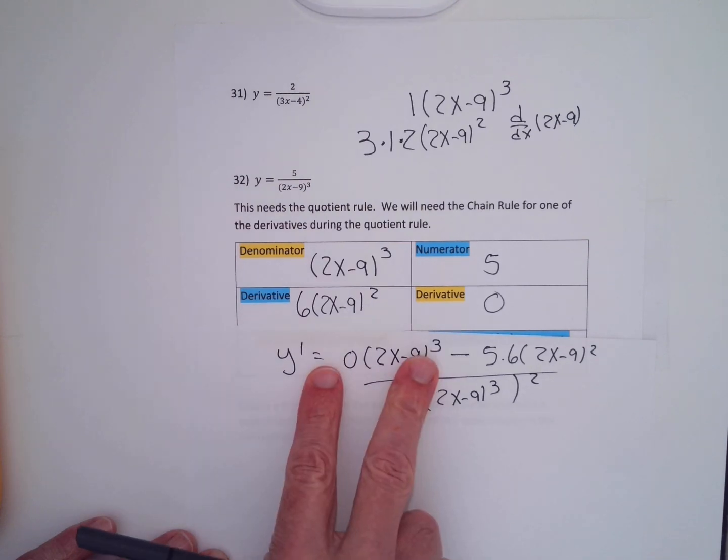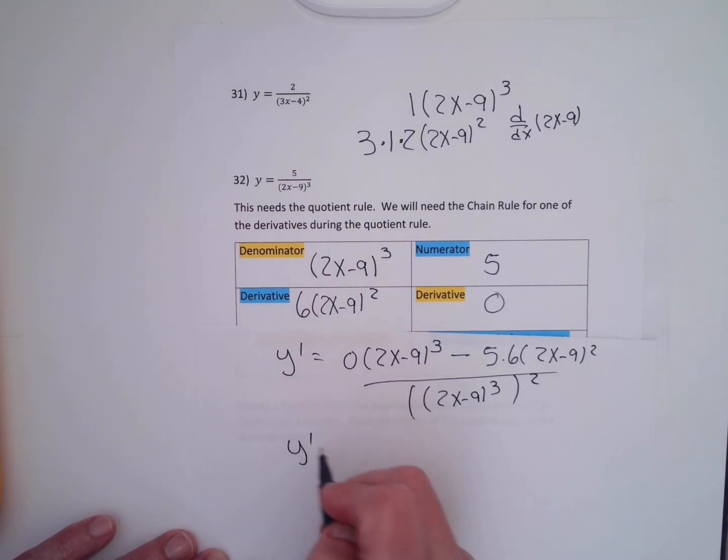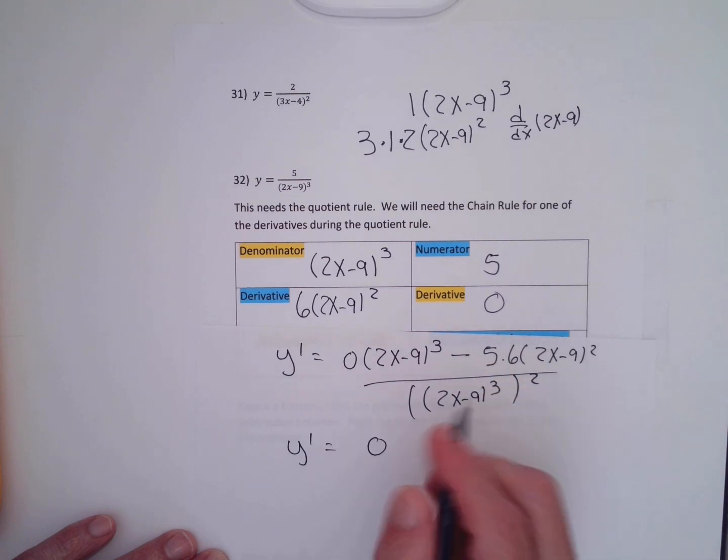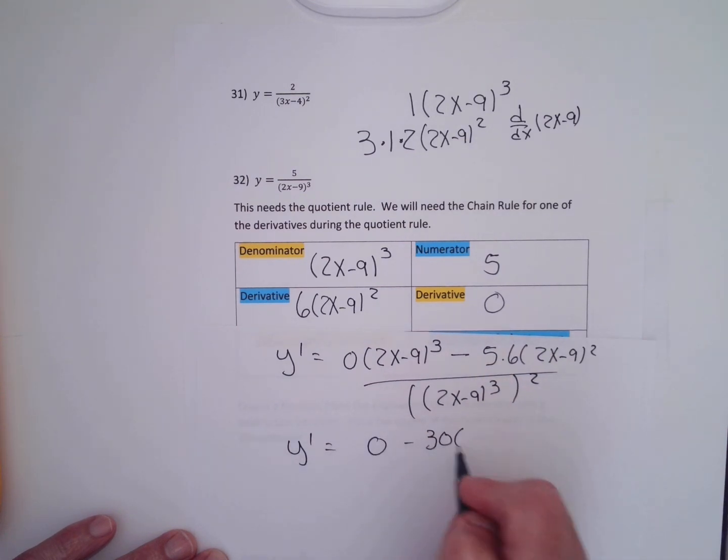This piece in the numerator comes out to 0. This piece in the numerator comes out to 30 times (2x minus 9) squared.